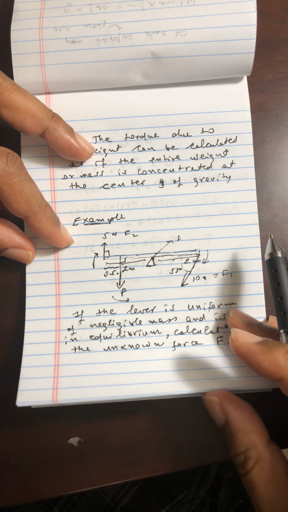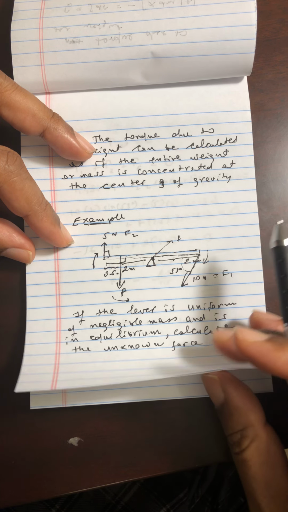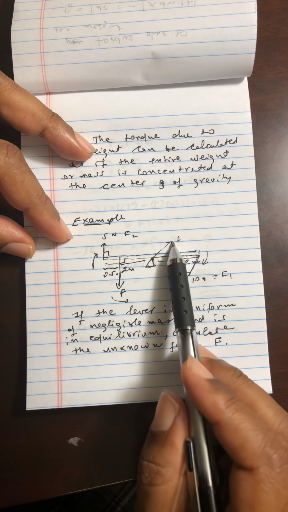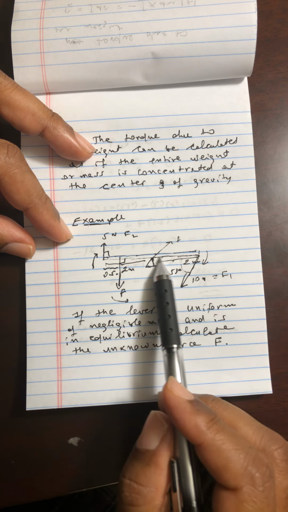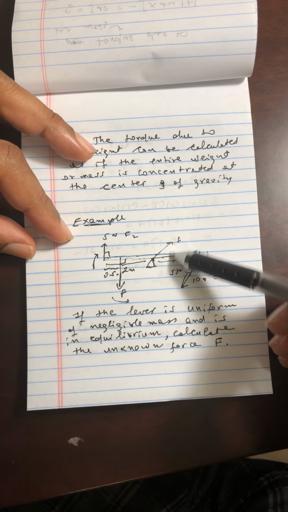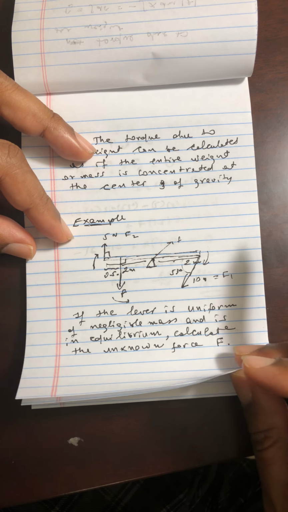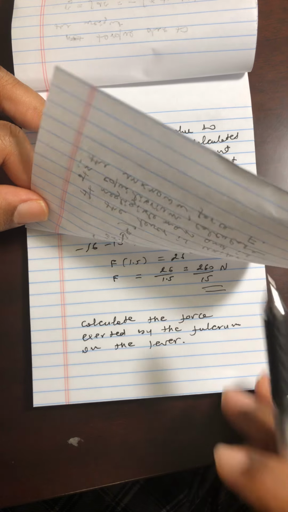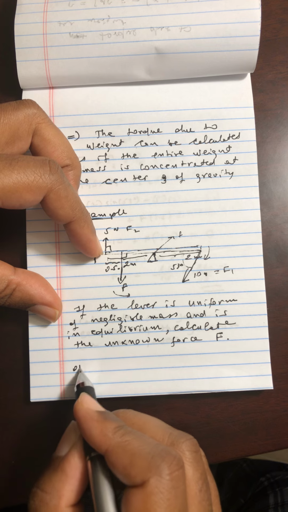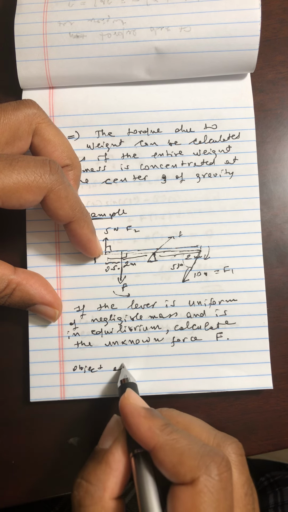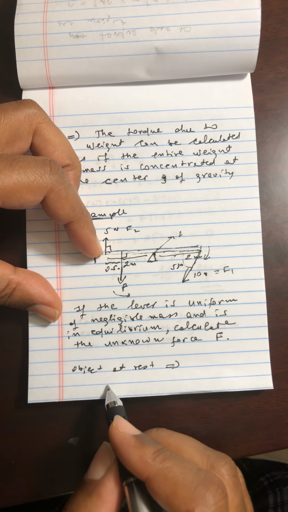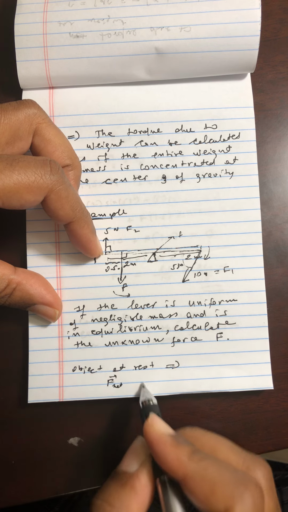Okay, now we're going to use the condition of translational equilibrium. Now we know all these forces, so using the condition of rotational equilibrium, we can calculate this force. We can calculate this x component from the x part of the condition of rotational equilibrium, and then we can calculate the y part from the y component of the condition of translational equilibrium. Okay, so object at rest, or in equilibrium, implies the net force acting on the object is 0.